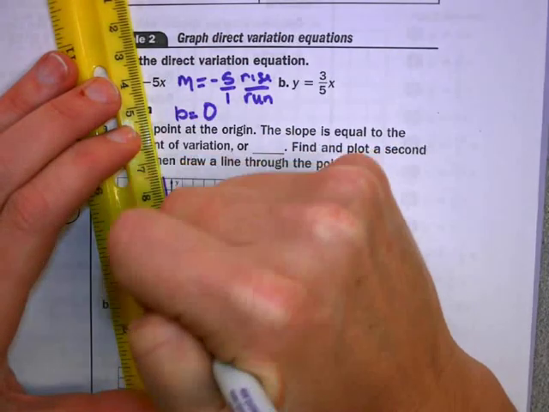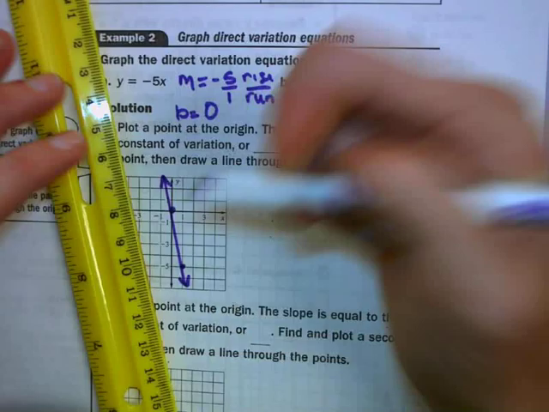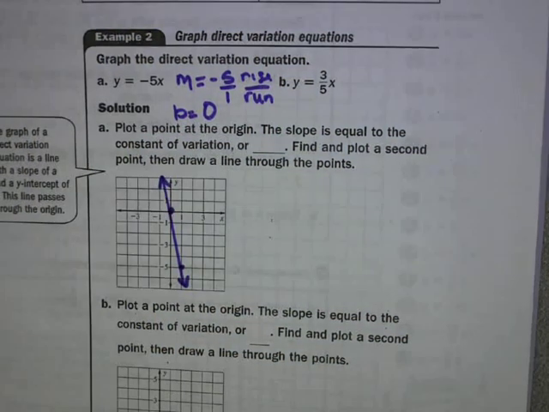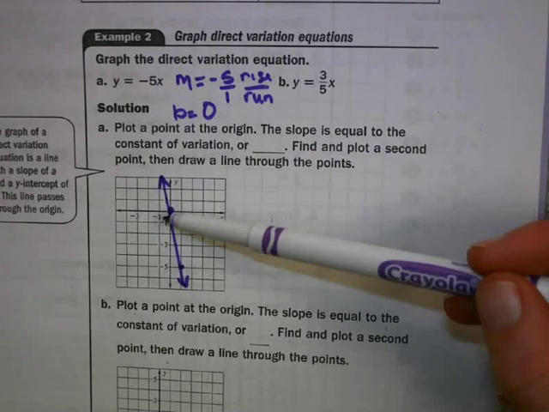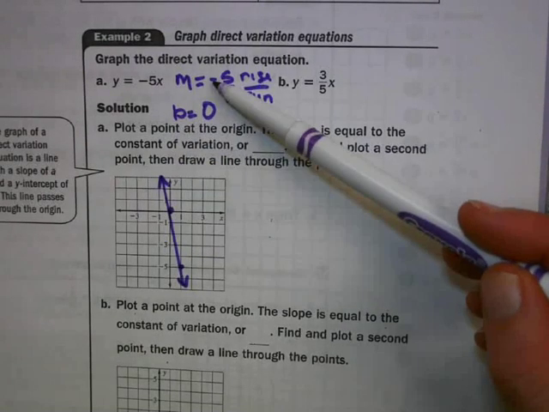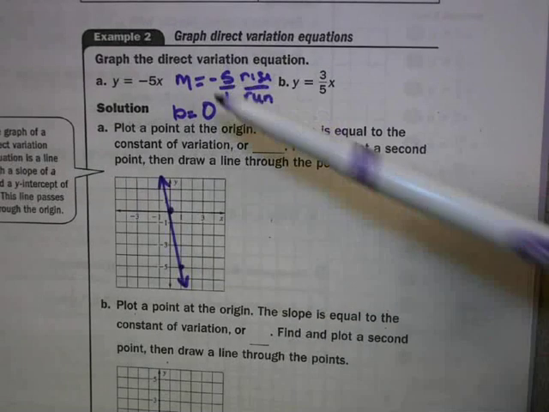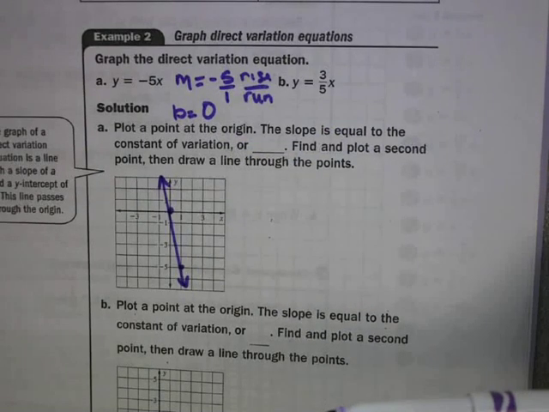Direct variation equations to graph are even easier than regular slope-intercept form ones because they're all going through the origin. And then you could talk about your predictions. Yes, it went through the origin. Yes, it's going down because the slope is negative. Yes, it's steep because 5 is bigger than 1.